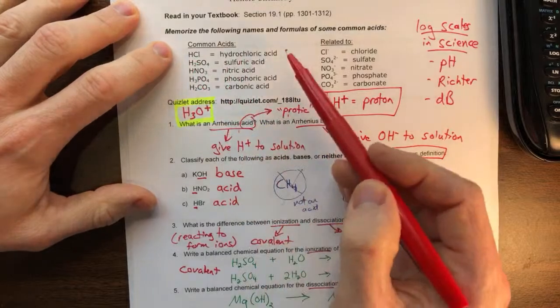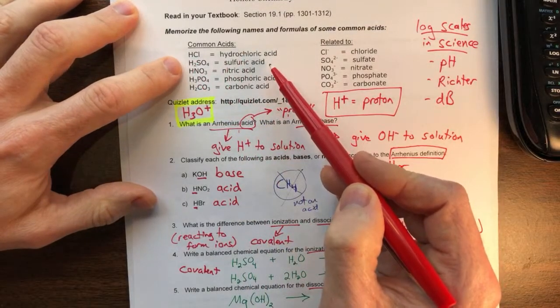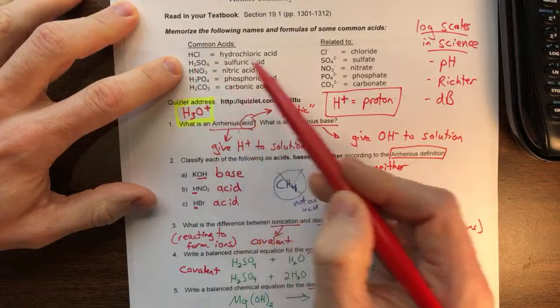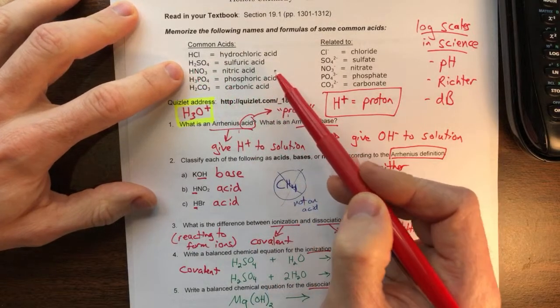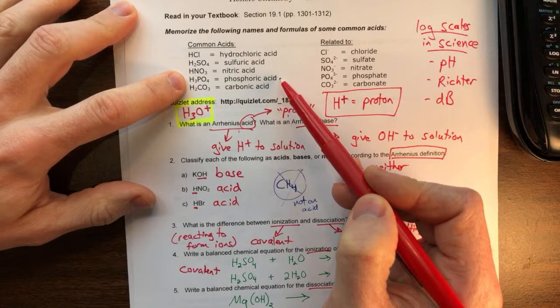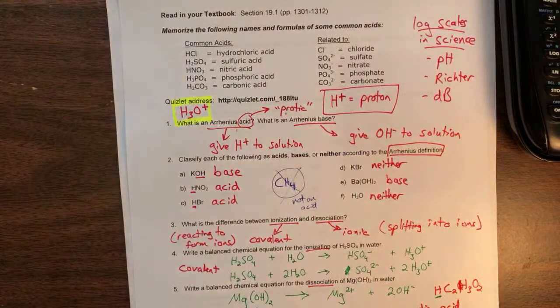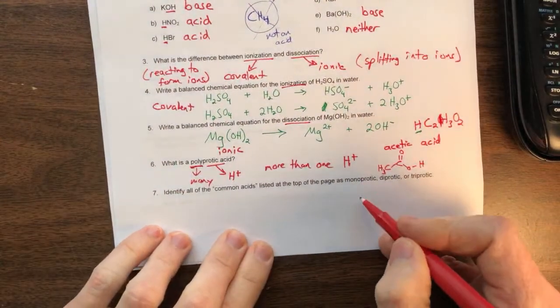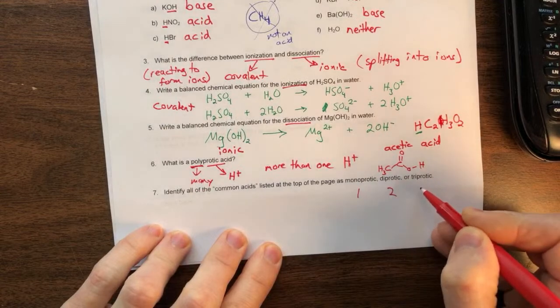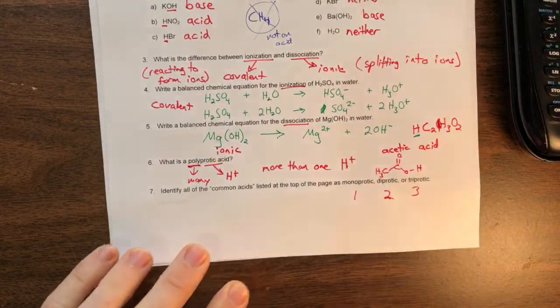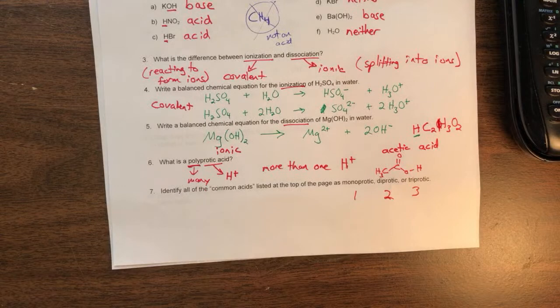Okay, so there's 1 H in front. So hydrochloric acid is monoprotic. Sulfuric acid is diprotic because we got 2 hydrogens there. Nitric acid is monoprotic. Phosphoric acid is triprotic. And carbonic acid is diprotic. So mono being 1, diprotic being 2, triprotic being 3, however many H's you have in front. So that's your Arrhenius acids, always looking at the particular chemical and seeing how many H's it has. Any questions about Arrhenius acids?